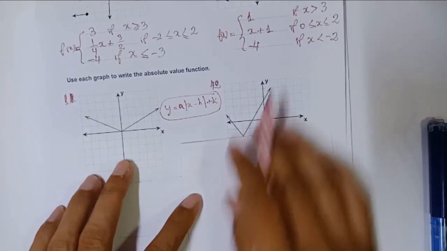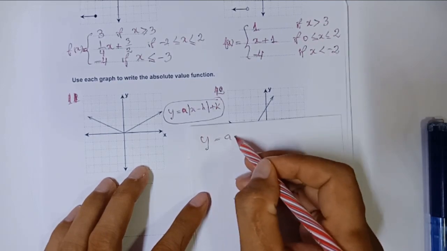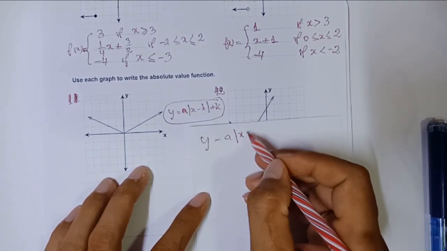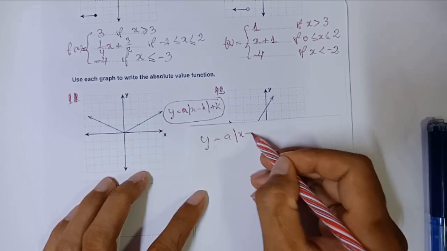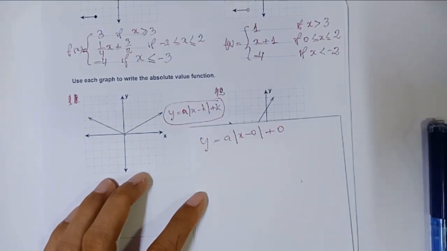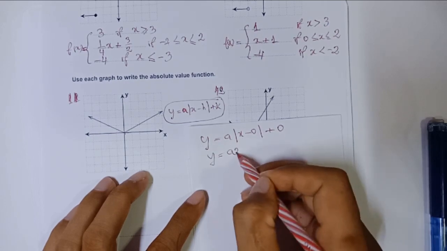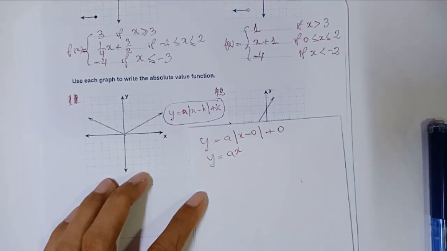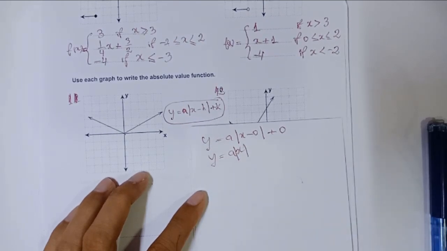Number 11, I will write y equals a times the absolute value of x minus h. H and k is the vertex, so it's (0, 0), so minus 0 plus 0. Or in other words, y equals a times the absolute value of x, like this.